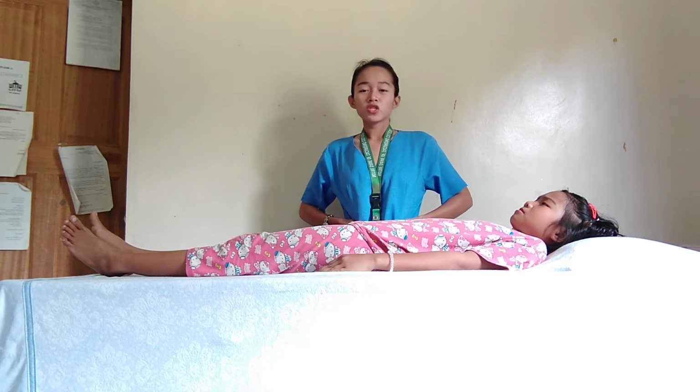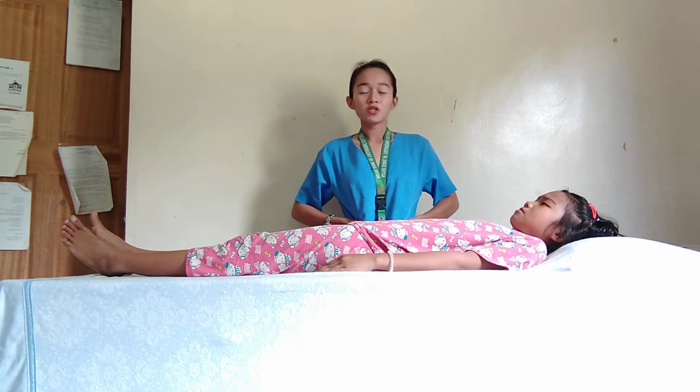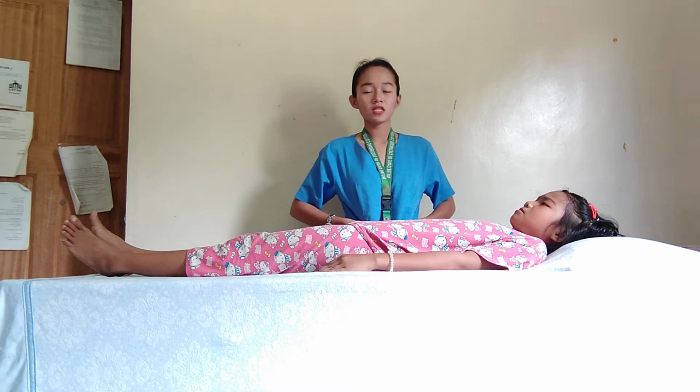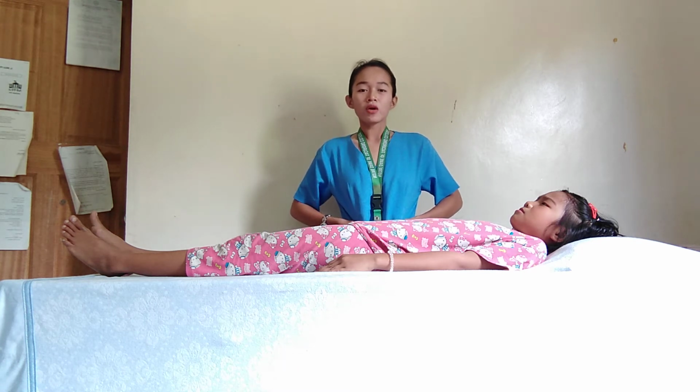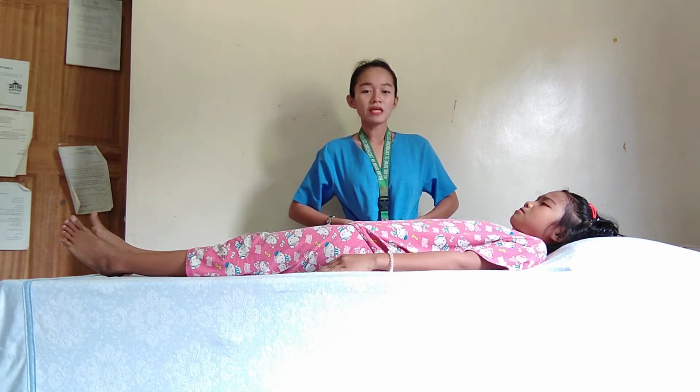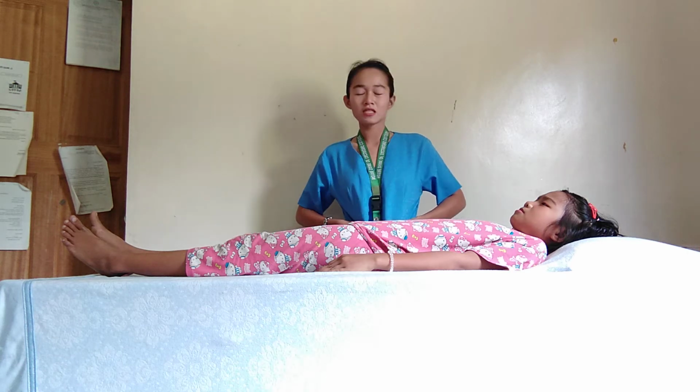The first procedure is to assess the client's physical and physiological aspects before and during examination. The rationale is to allow the healthcare provider to gather complete data about the client's health status.